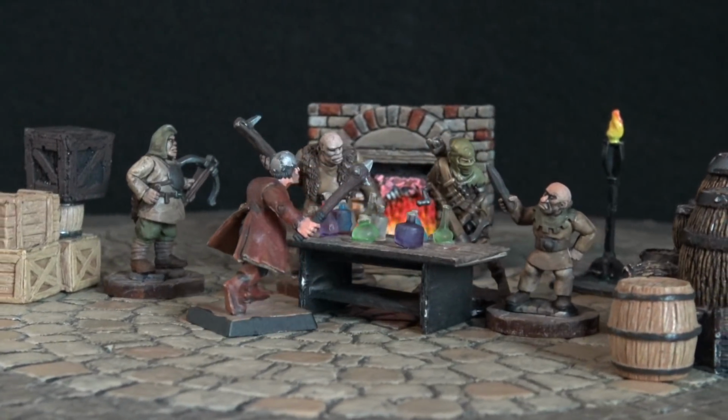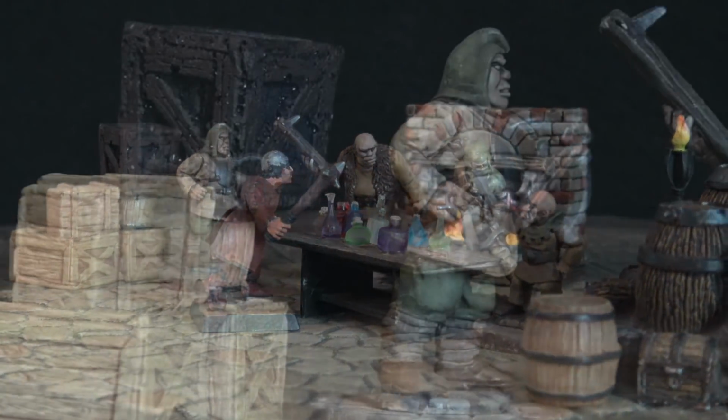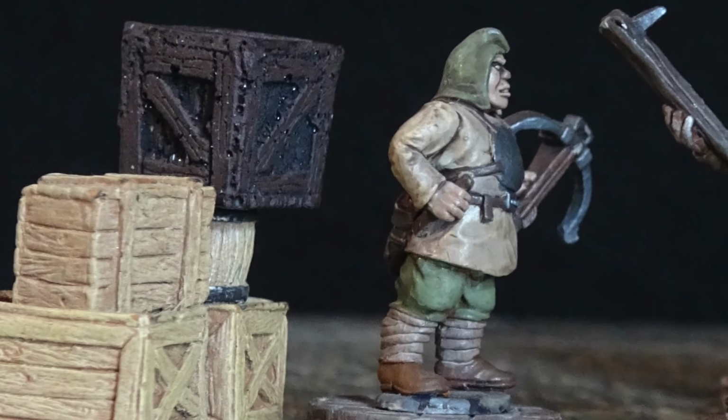Let's check out a sample room with my ultimate dungeon terrain, and we're going to make it the simplest, most boring room I can think of, a guard room. Here's a nest of bandits, and we have some barrels, a table, some crates, and a fireplace. Can the rogue sneak up on the big guy with the crossbow and push that crate down on top of him? Yes, dex check 10.